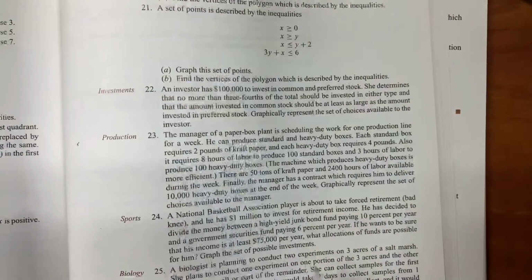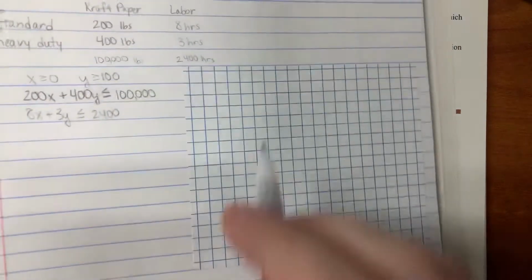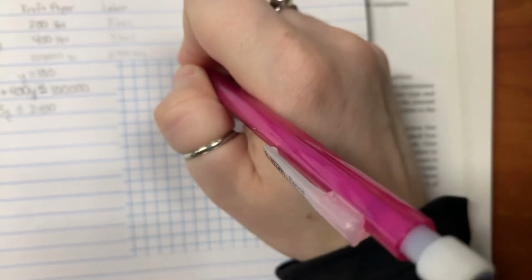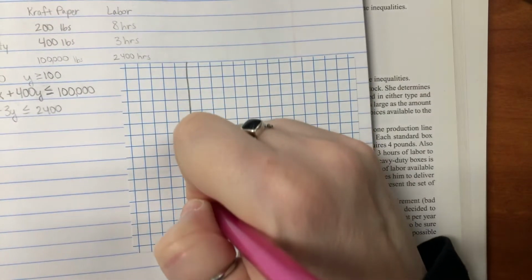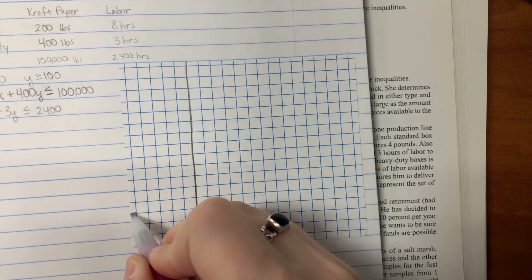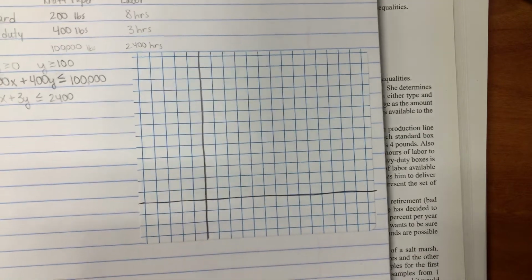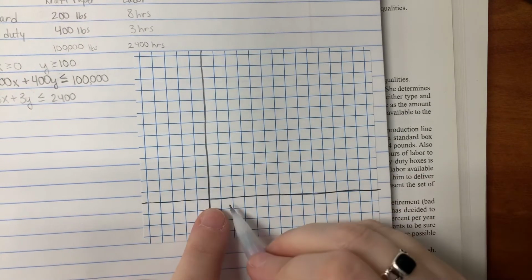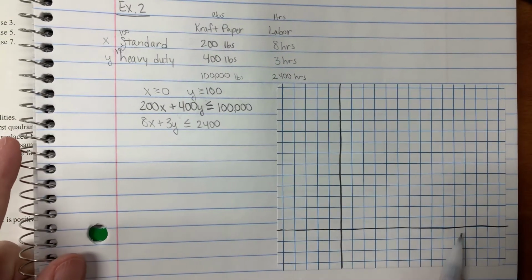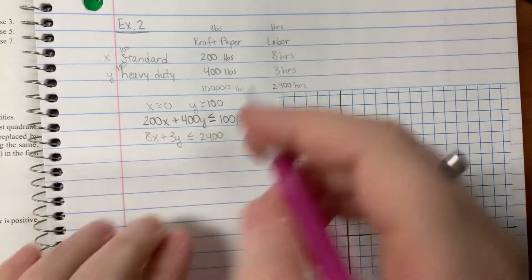So this one just asked me to graphically represent the set of choices available to the manager. So again, I'm going to make myself an XY coordinate plane here. I'm going to push my axes over a little bit because I know I can't have negatives, so I don't really care about that negative quadrant over here. Let me find my intercepts real quick and then we'll see how far I need to go. But I think I need to at least count by hundreds here. So we'll see.